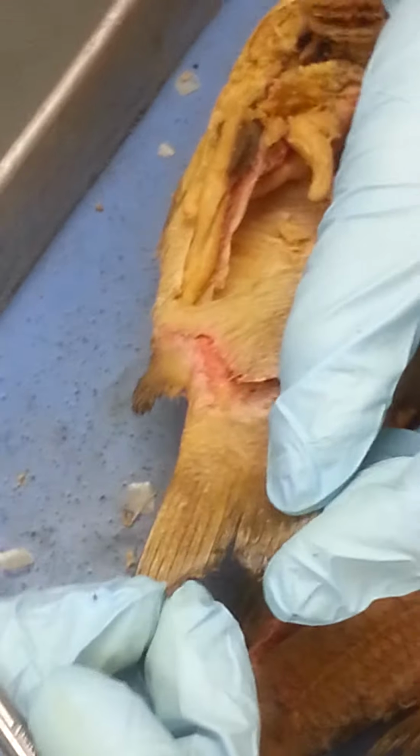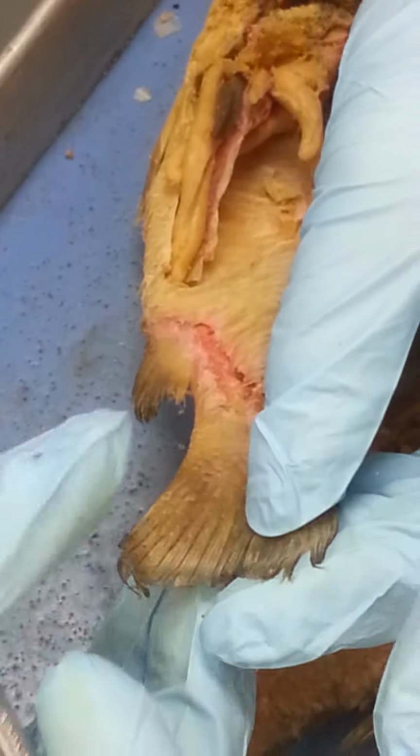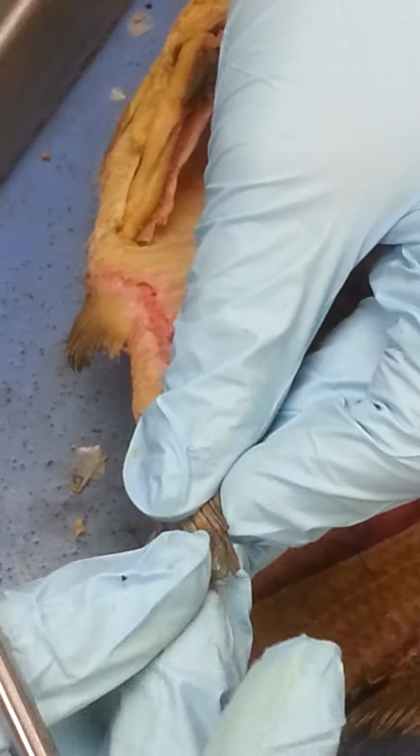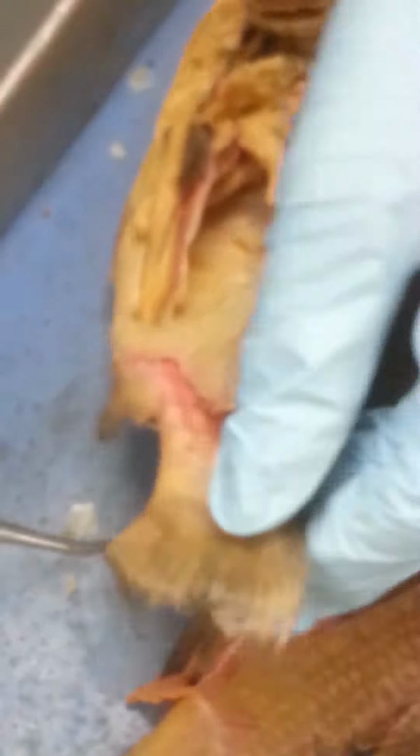Then this one is the caudal fin, and what type of fin is this? Homocercal. Yeah. So you can fold it over, and it's completely symmetrical. Okay. Then you have your anal fin, your pelvic fin, and your pectoral fin. Okay, and that one's paired as well.